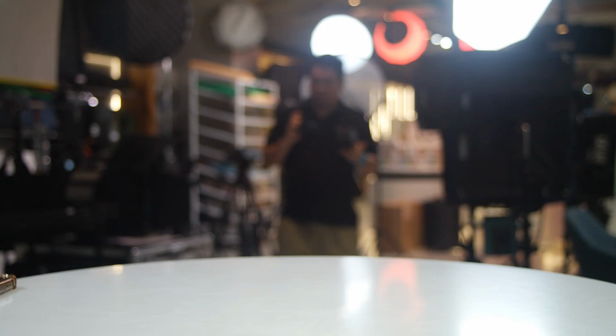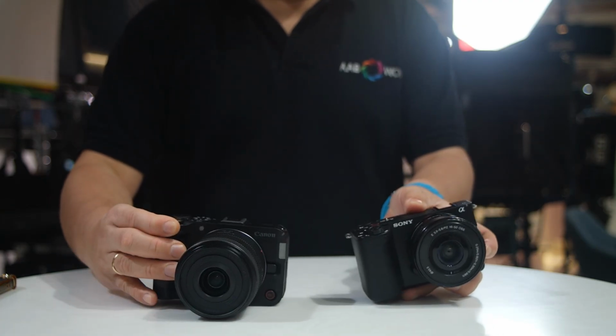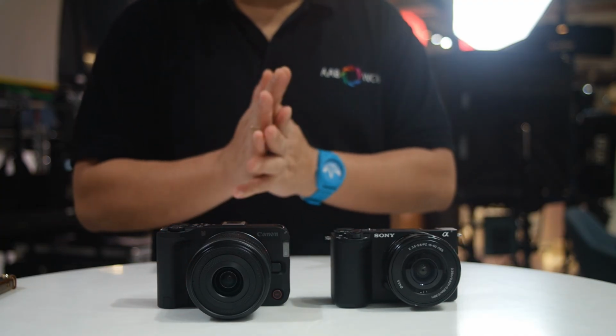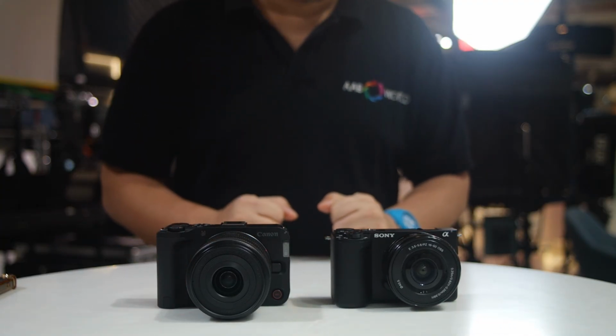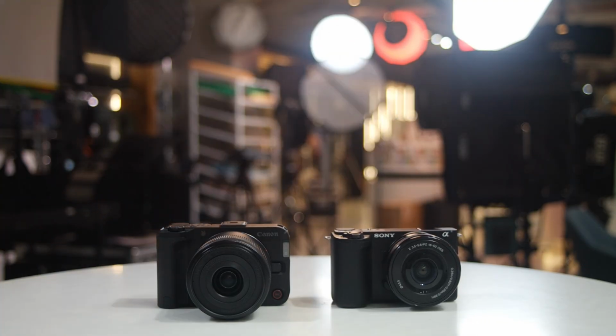Looking to elevate your content creation game? In 2025, two standout contenders have emerged: the Canon EOS R50 V and the Sony ZV-E10 II. Let's delve into their specs to see which one aligns best with your creative vision.